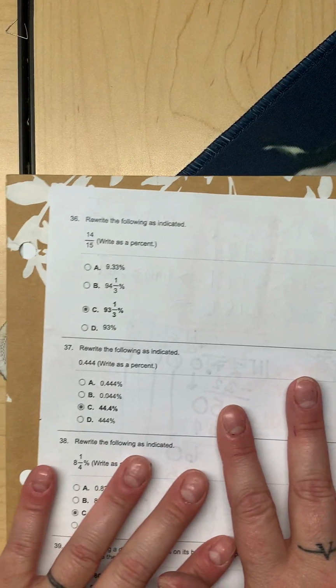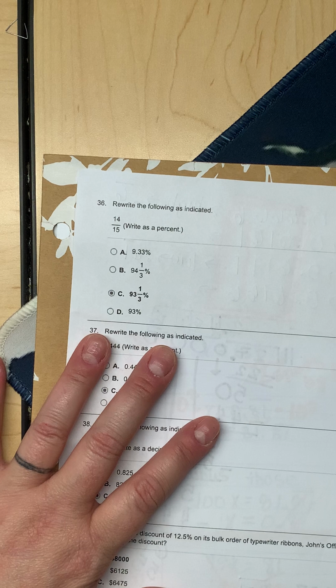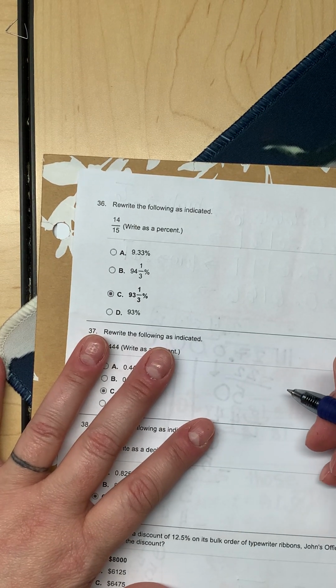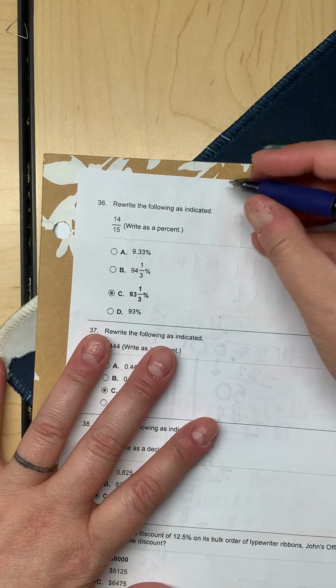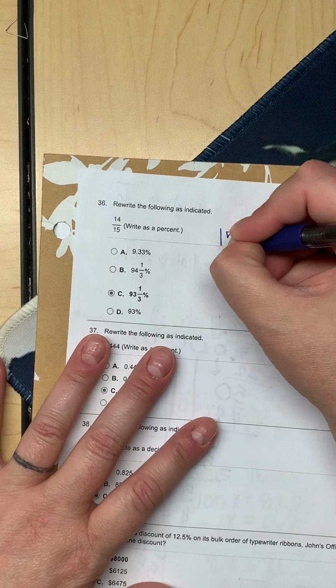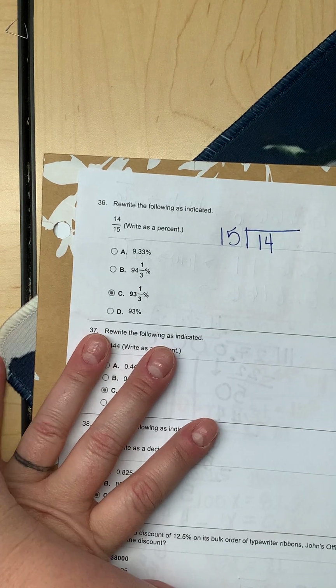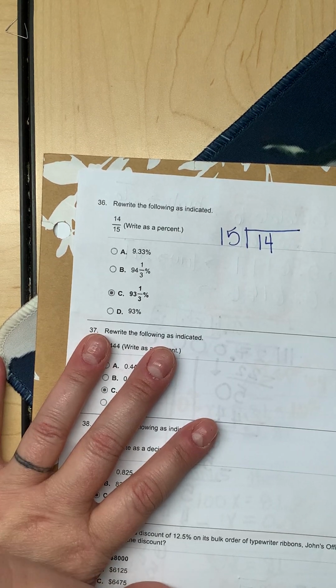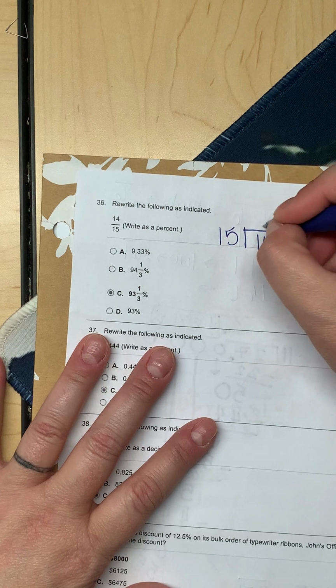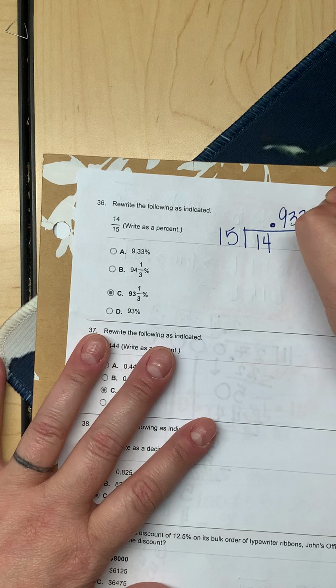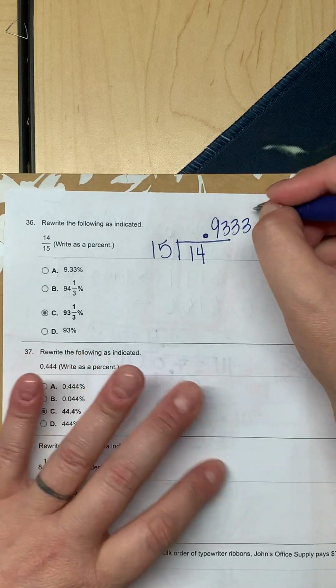Okay, let's see number 36. It says rewrite the following as indicated, write as a percent, okay? Well, we can either divide this in our calculator or divide it by hand. We say 15 goes into 14. Either way, when we divide these, we get 0.93333333, something like this.